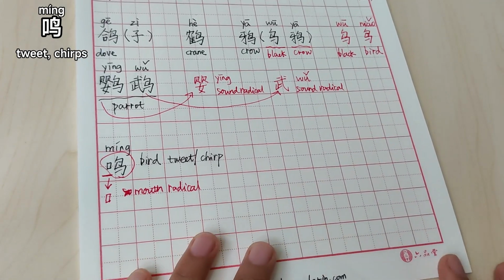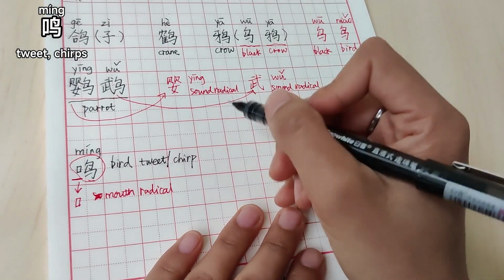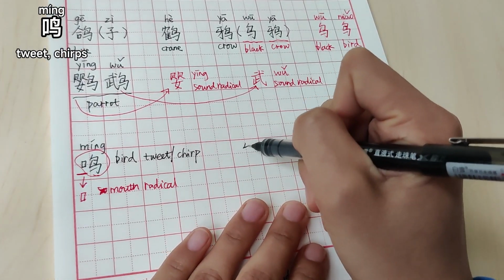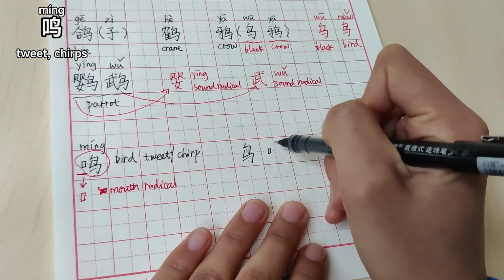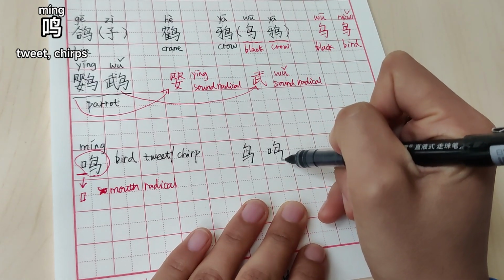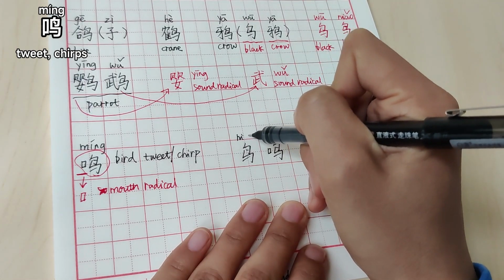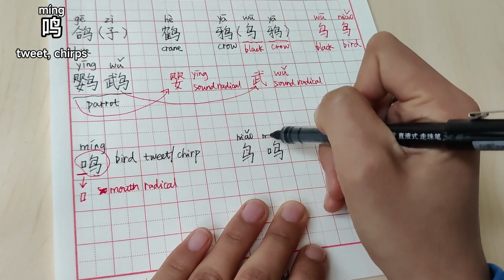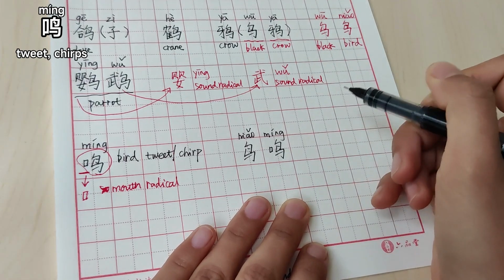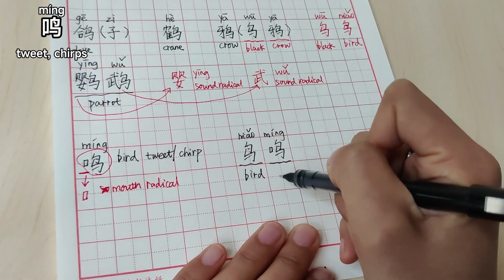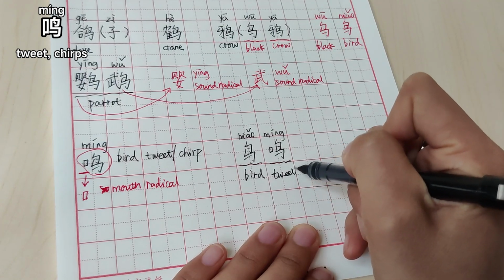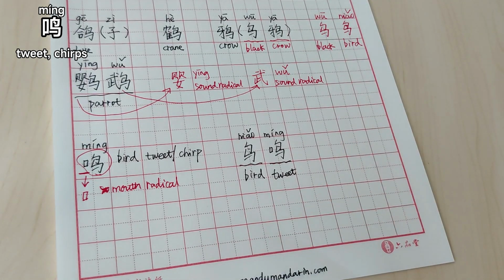Okay, let's get to some words. We can say 鸟鸣, Niao Ming, the bird tweet.